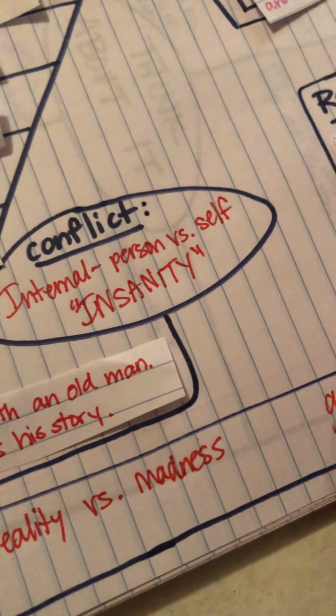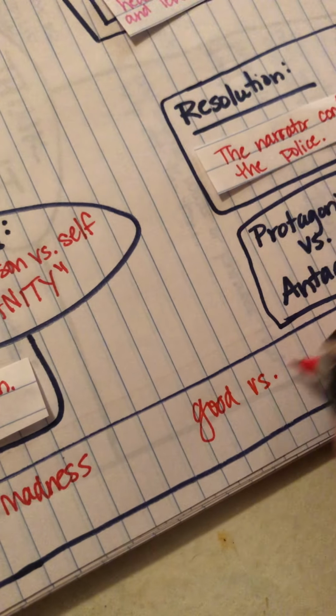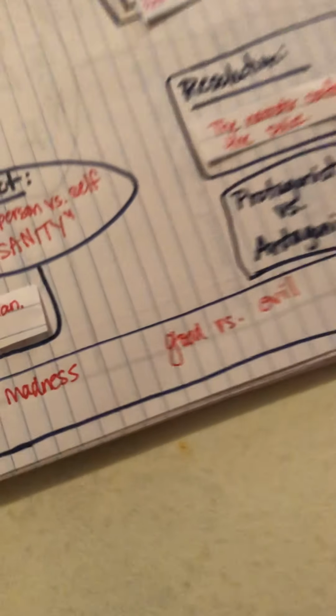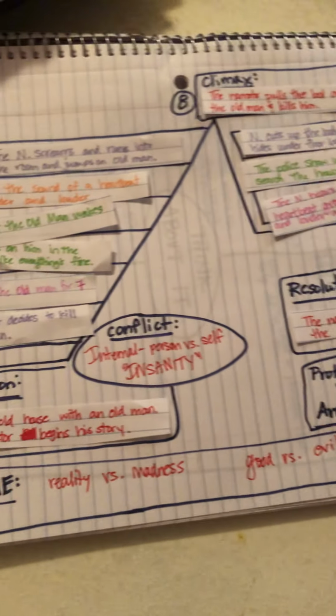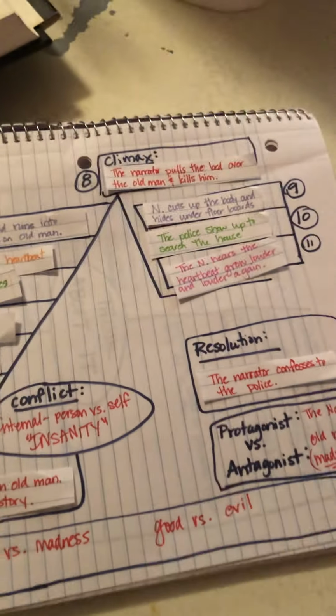And then we kind of have good versus evil too. We're going to talk about this a little bit more. So just make sure you got that written down, and we'll talk about that a little bit more in another video. So I hope you guys got this, and I hope you understood it. And the plot diagram is fairly easy to do. So we'll talk about that and go over that a little bit more later, okay?